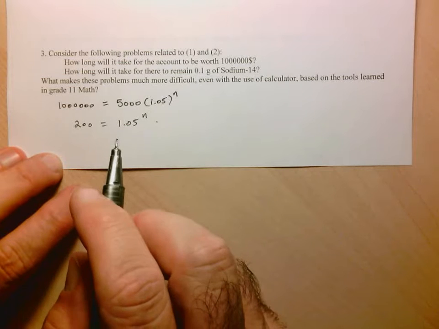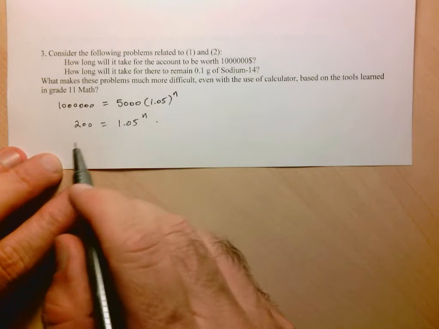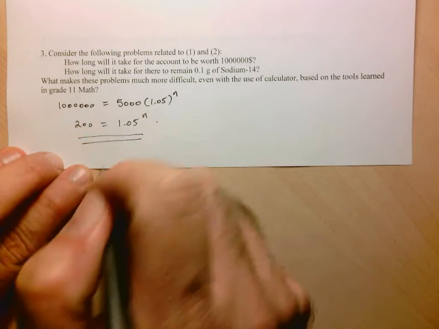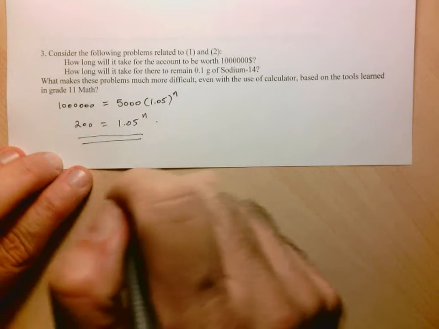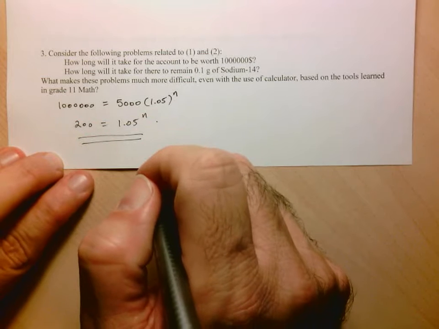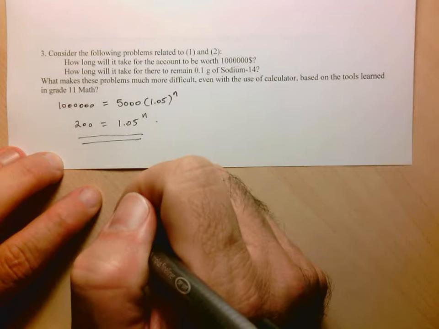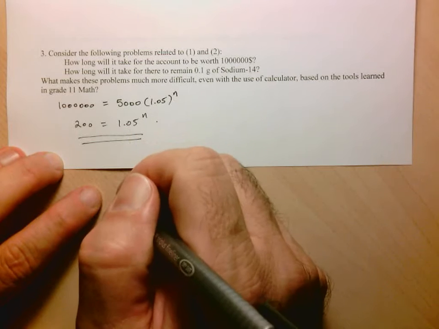Okay, so some of you in chemistry or physics might have already seen how we solve this, but this is going to be one of the major tasks that we have in this unit, is how can we develop algebra to solve for a variable that's in the exponent.